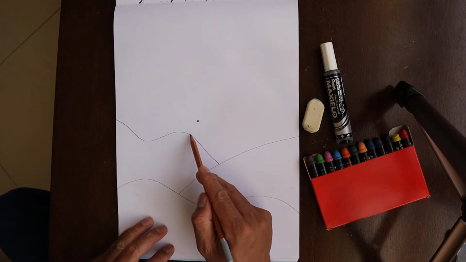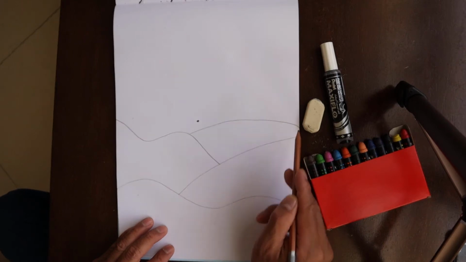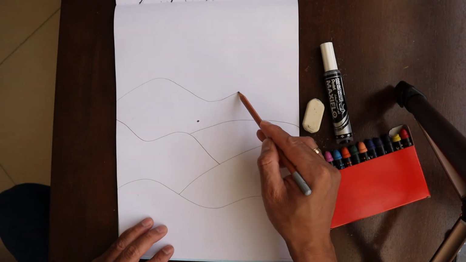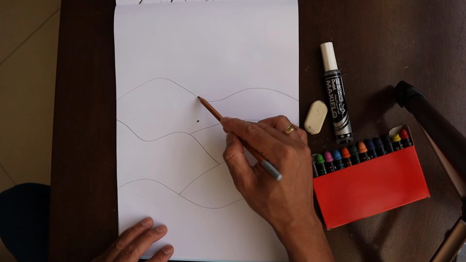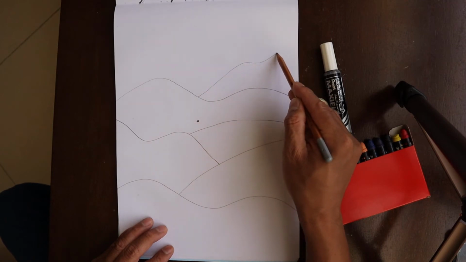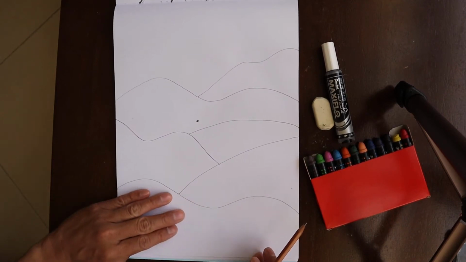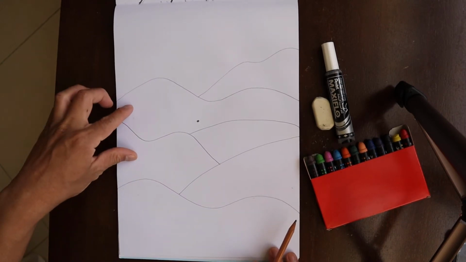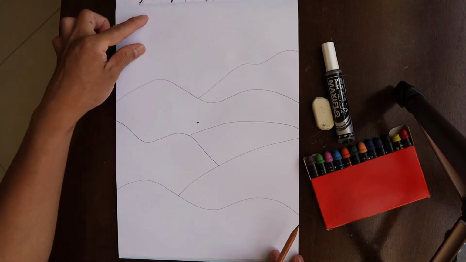Here, I'm gonna make another line and another wavy line here. And lastly, I'll make one more here on this side. Now, we are able to create a foreground, which is this part of the mountains, middle ground, these mountains here, and background can be the sky.